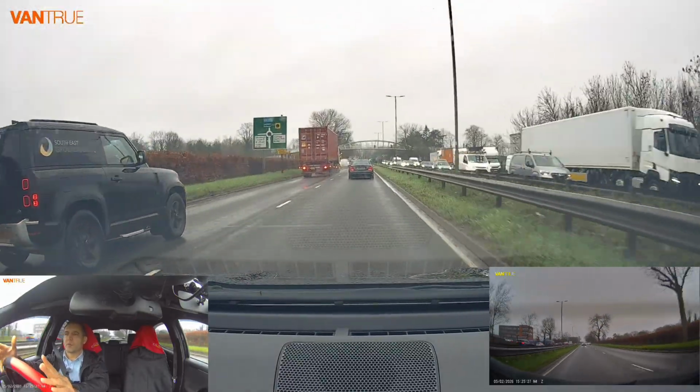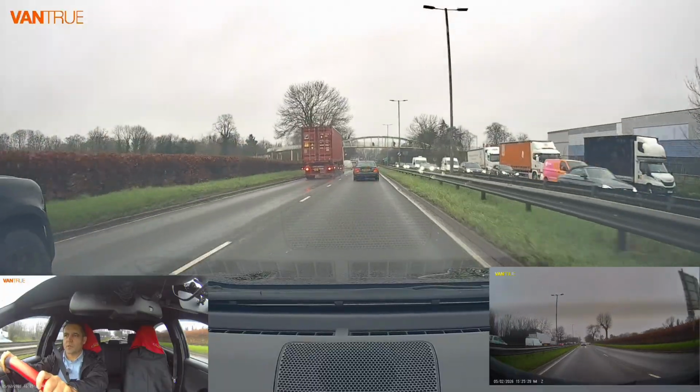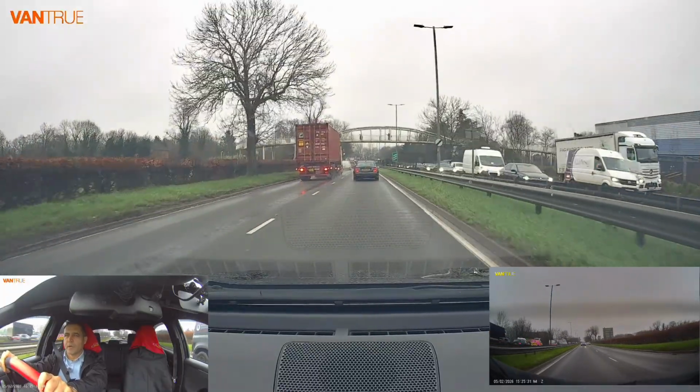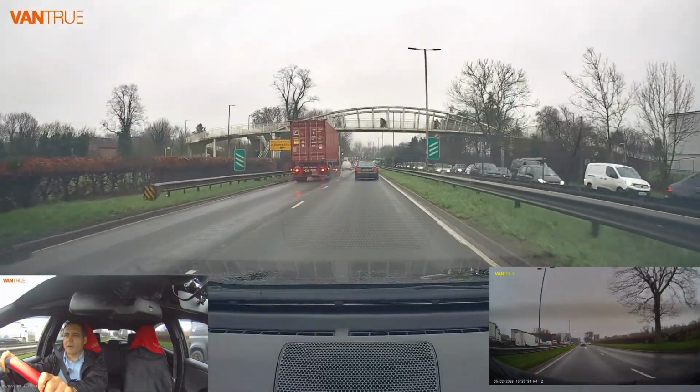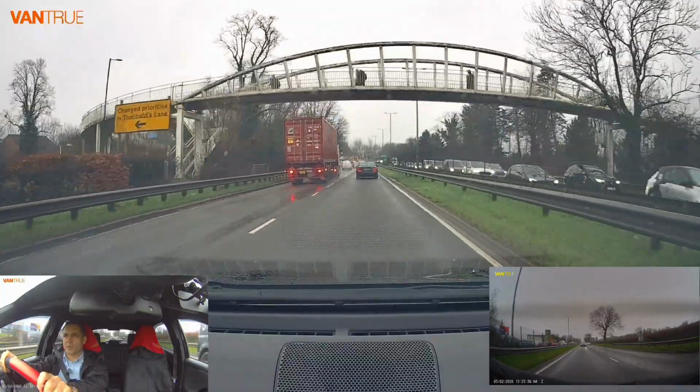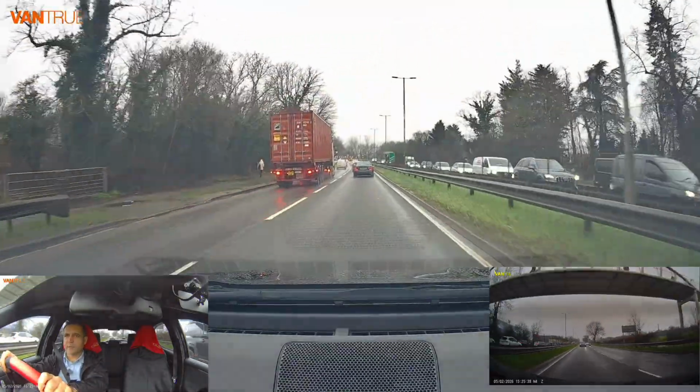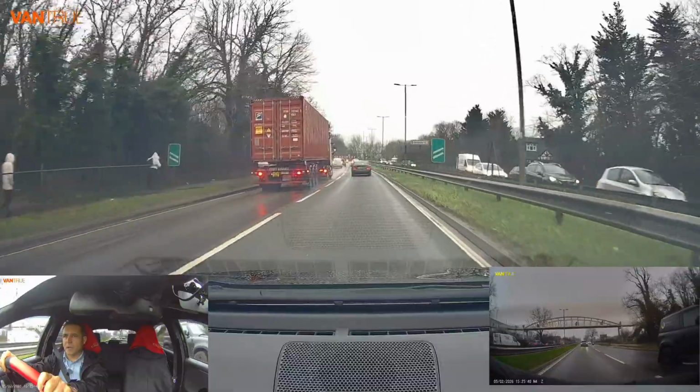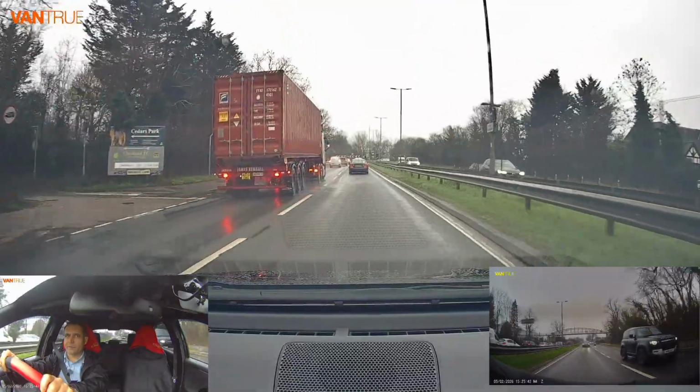So my speed is at the moment 40 now, and this car is going to slow down. It's raining at the moment, so our following distance would be, instead of 2 seconds, 4 seconds, to keep a nice distance from the car in front of us.